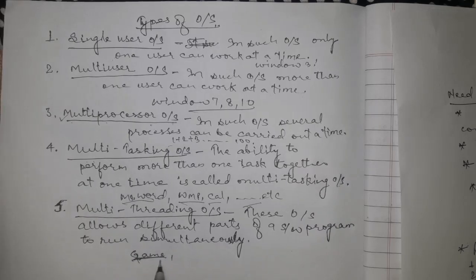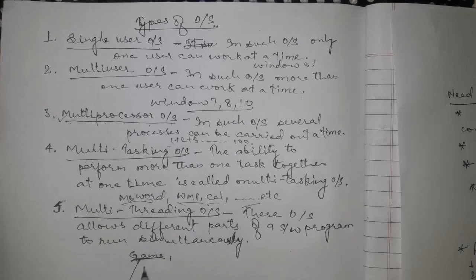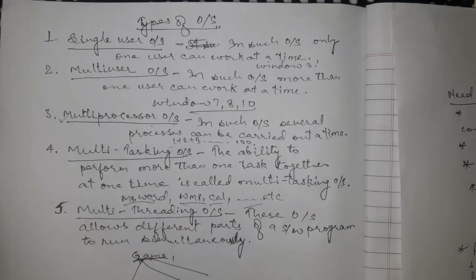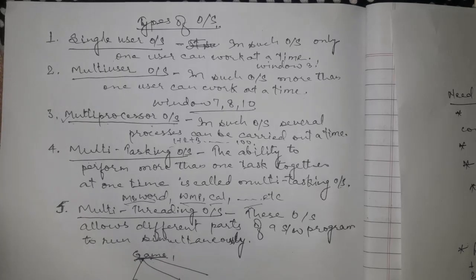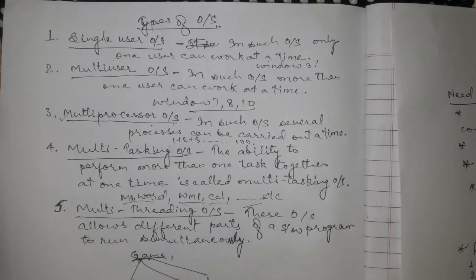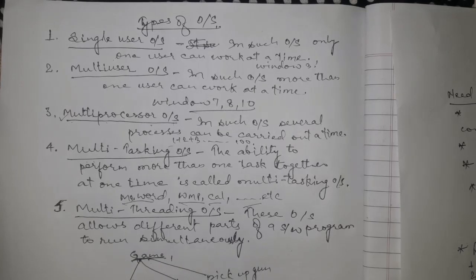So a game has many threads, many. Suppose at one time you are giving the instruction to the computer, jump, then run, then also pick up a gun, like this. These are the things that we use in gaming.